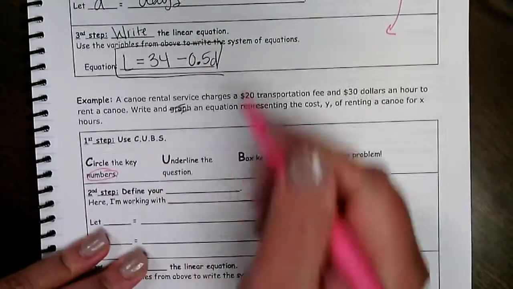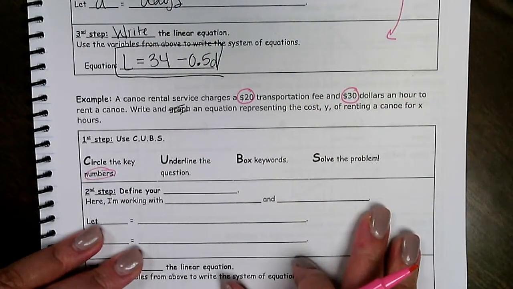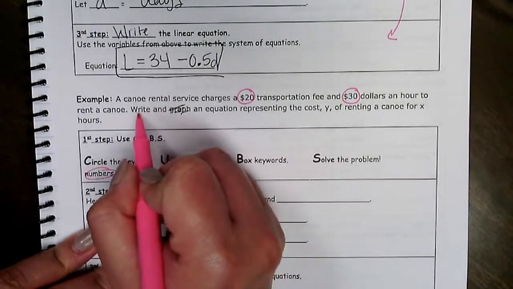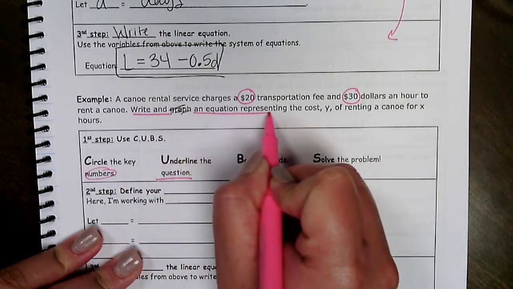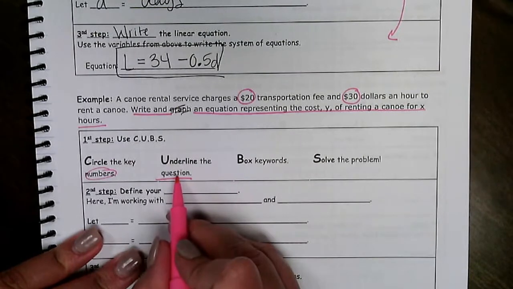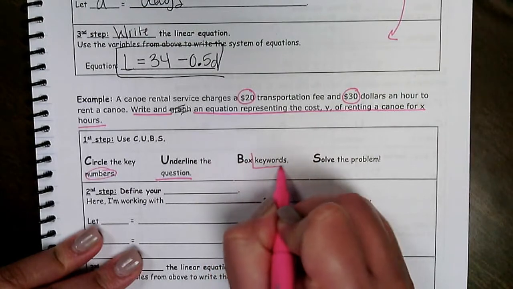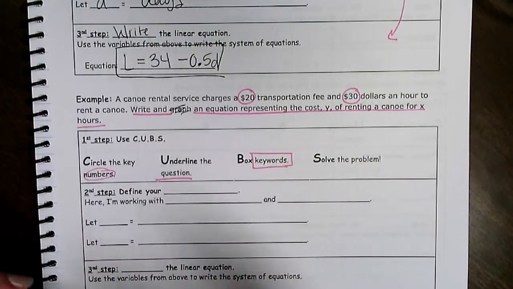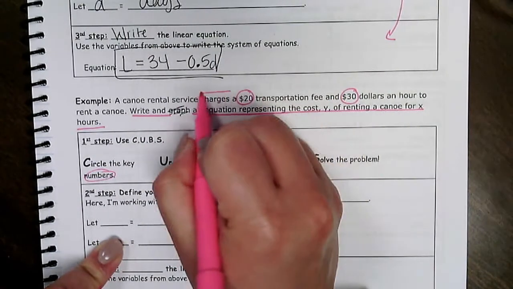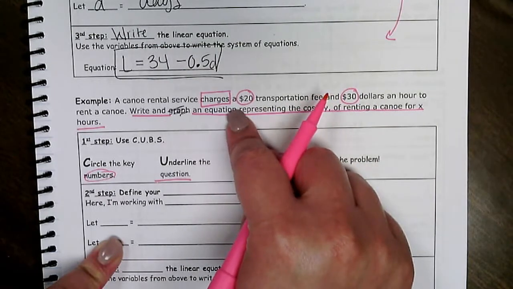So it looks like we got a 20 here and a 30 here. And that's it for the numbers. We're going to underline the question. So it says we're going to write an equation representing the cost Y of renting a canoe for X hours. So that's the question or statement, whatever. And then we're going to box keywords. So keywords here, a canoe rental service charges. So that's how much they're charging us. $20 is a fee.